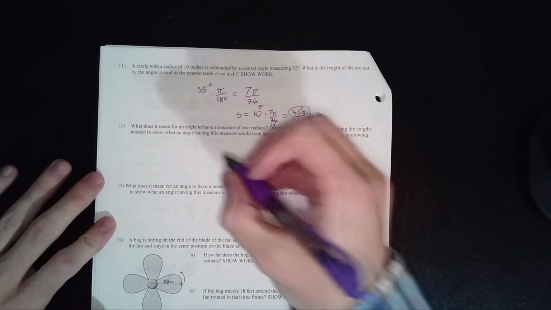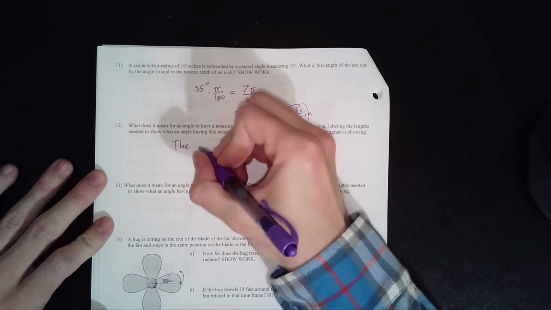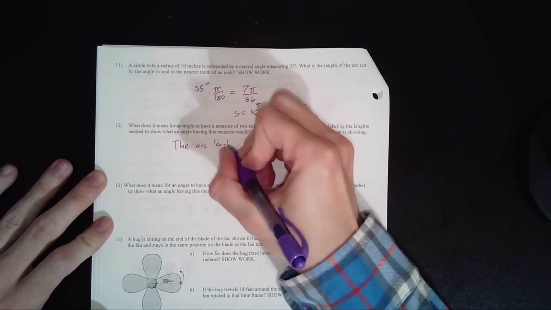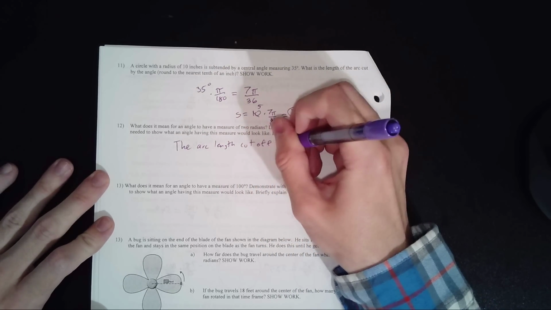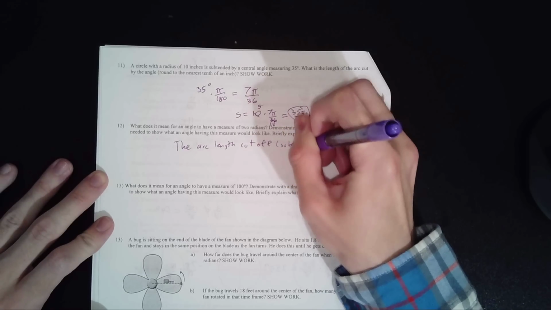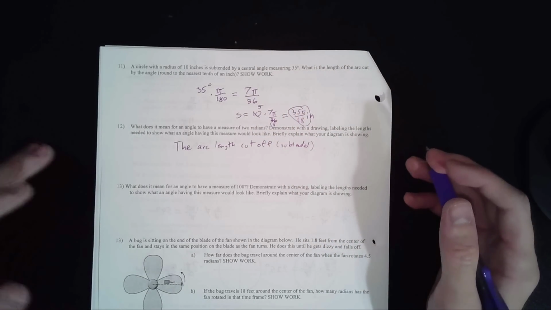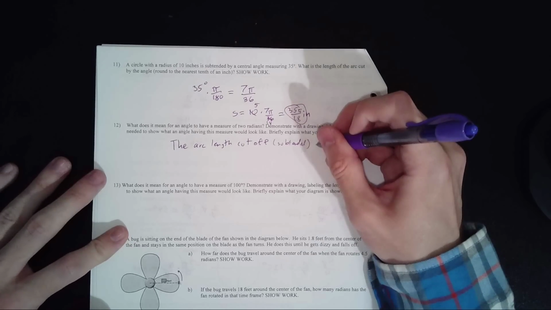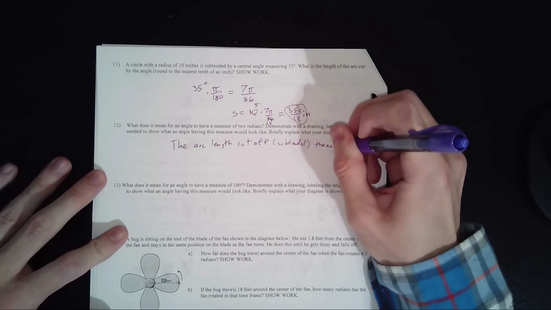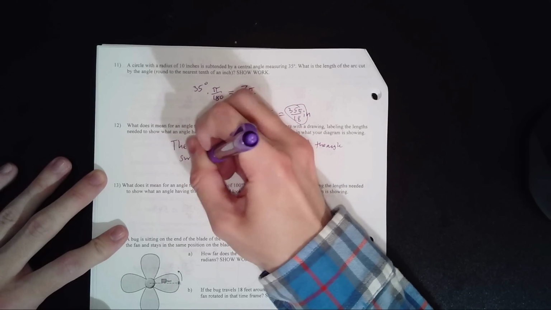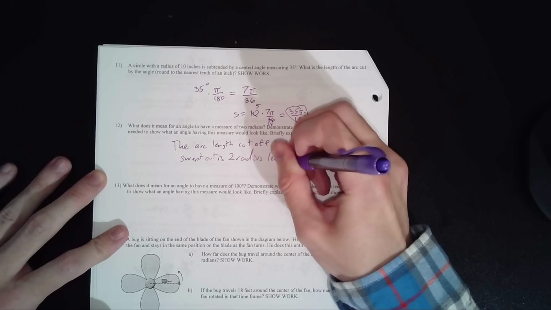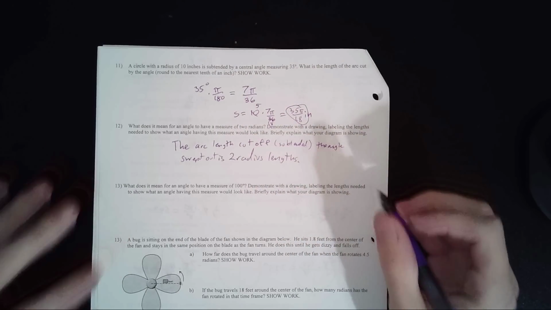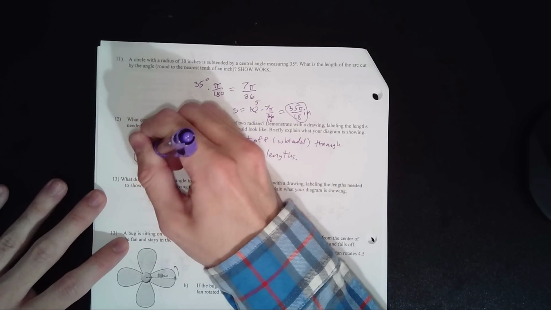What does it mean for an angle to have a measure of 2 radians? It means that the arc length cut off, and the word we want to use here is subtended. Subtended is the cutoff part, or the arc length created by the angle swept out, is 2 radius lengths. That's the idea here. So that's what a radian is. A radian is saying that our angle in between is 2 radius lengths.